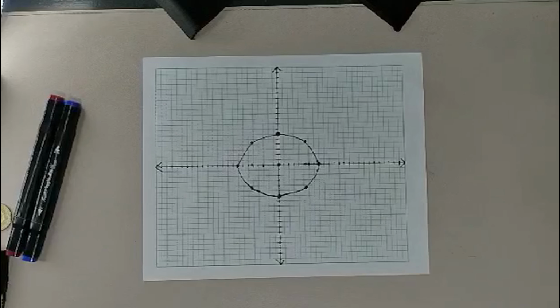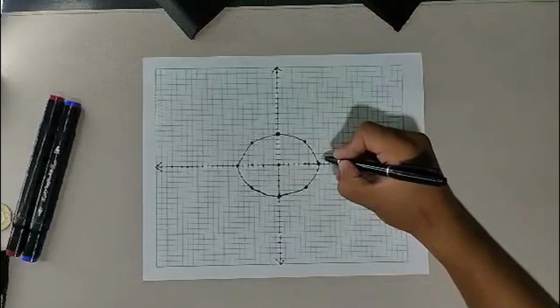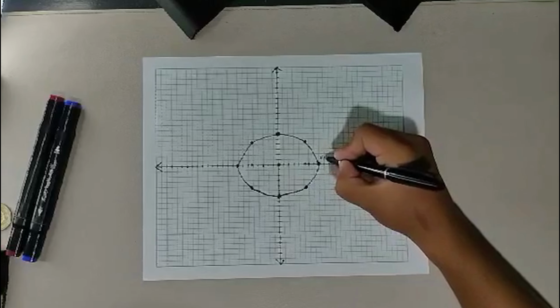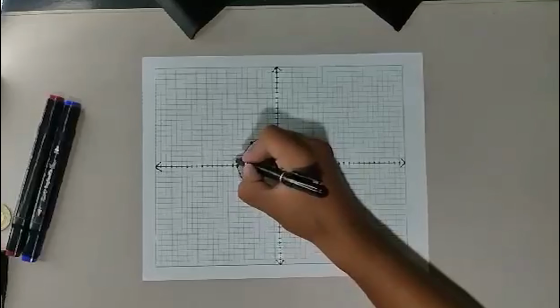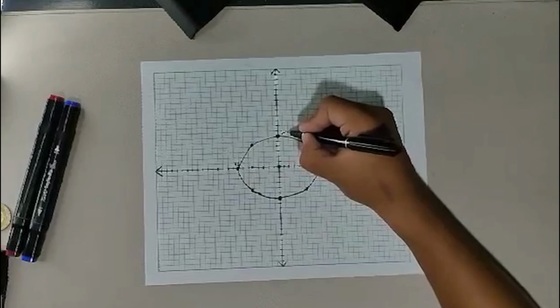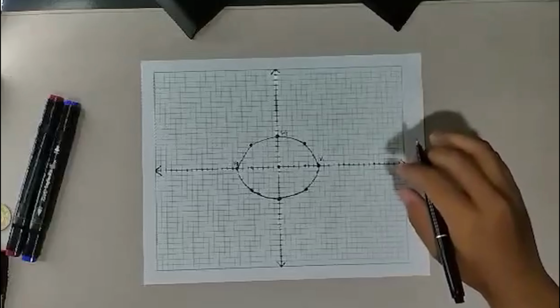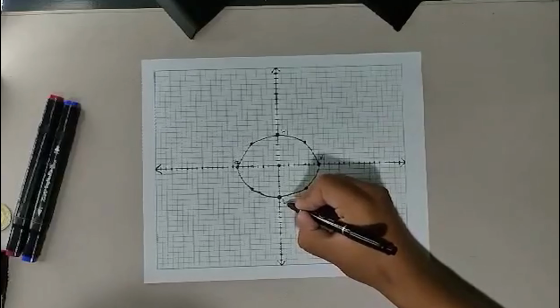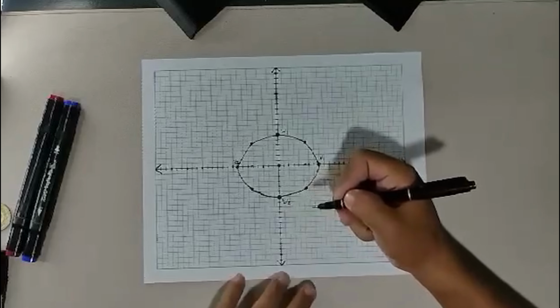Now let's put the labels on our plots. Here is V1 or vertex 1, the other side will be vertex 2. This will be W1 or co-vertex 1, and this is co-vertex 2 or W2.